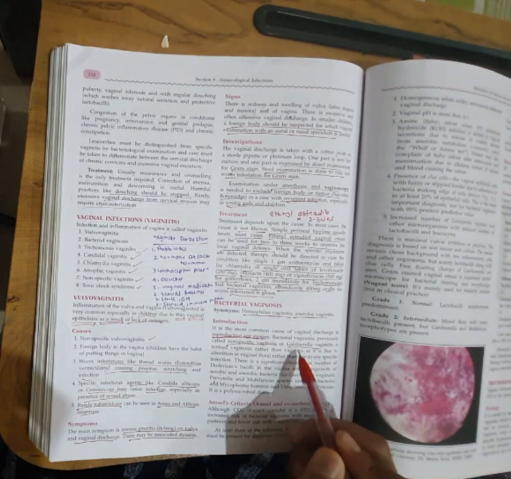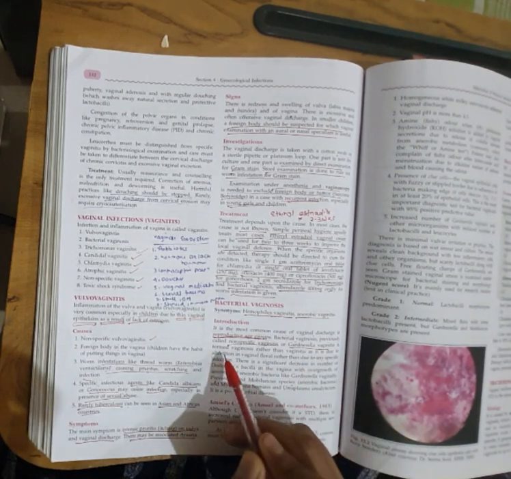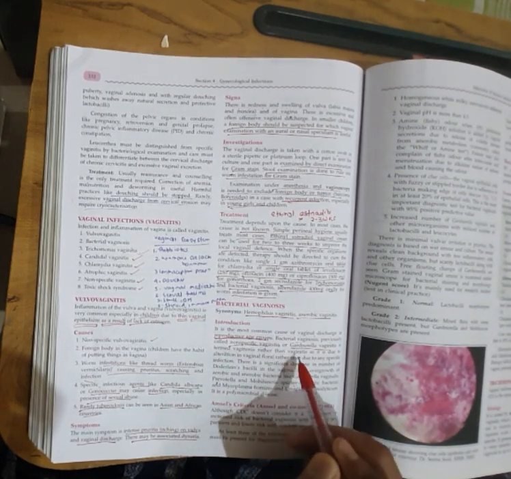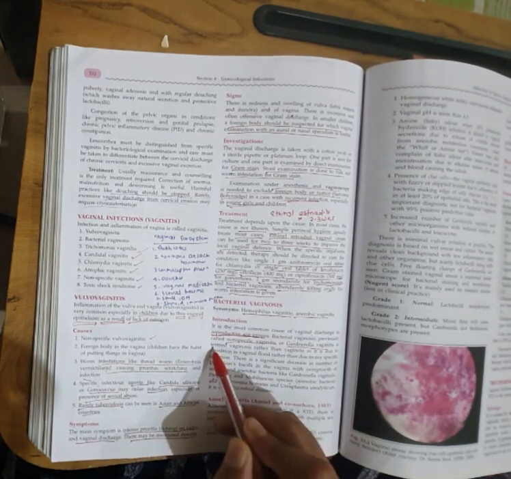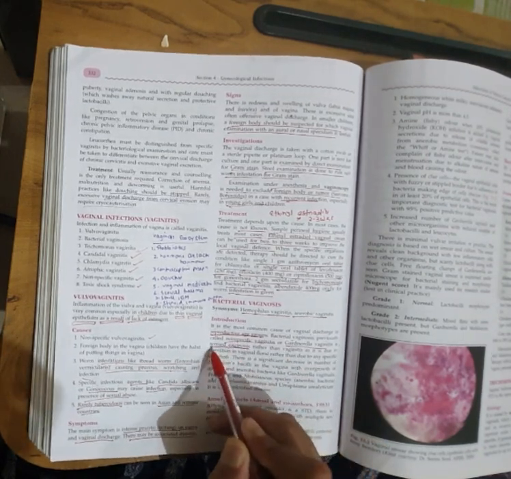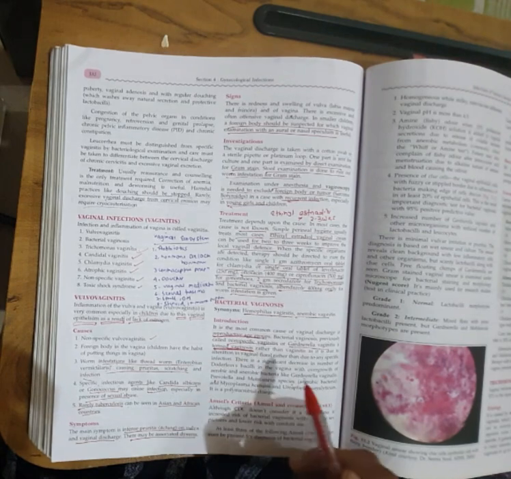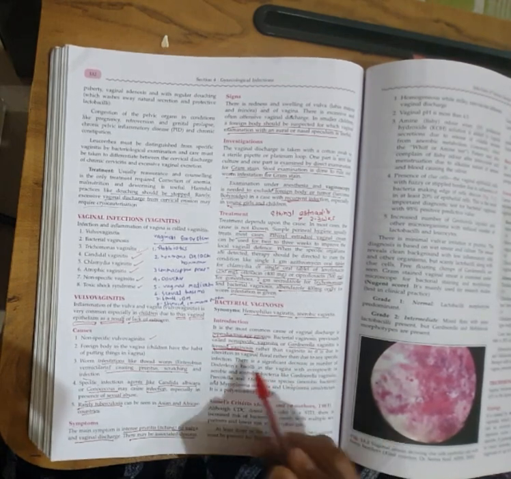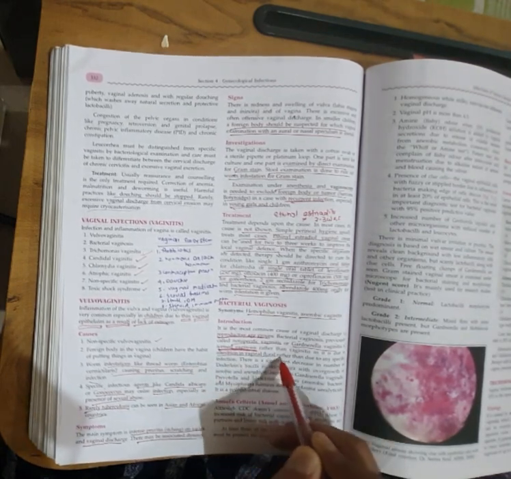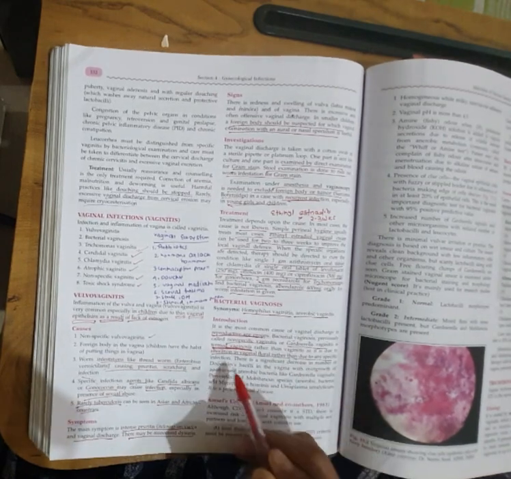Gardnerella vaginitis is termed vaginosis rather than vaginitis. It is not an infection. It is an overgrowth. It is termed vaginosis because it is due to alteration in the vaginal flora rather than due to any specific infection.